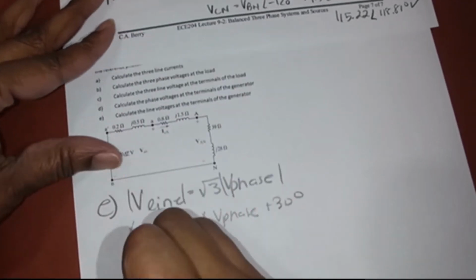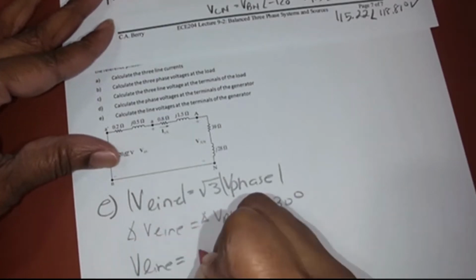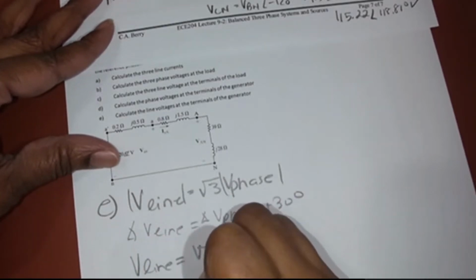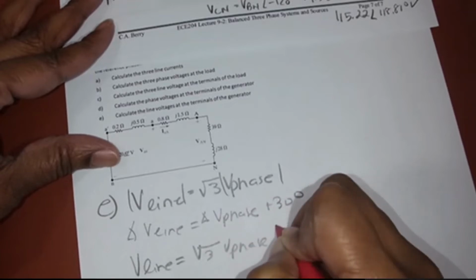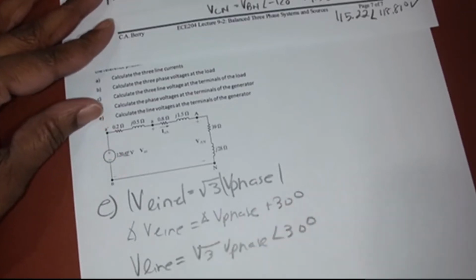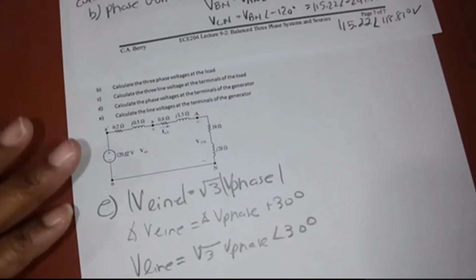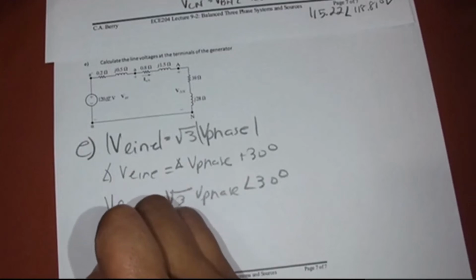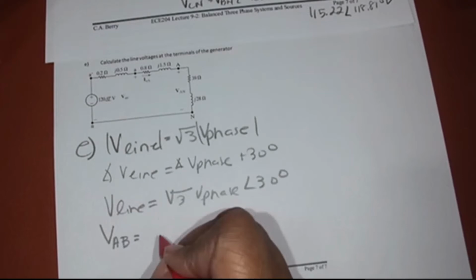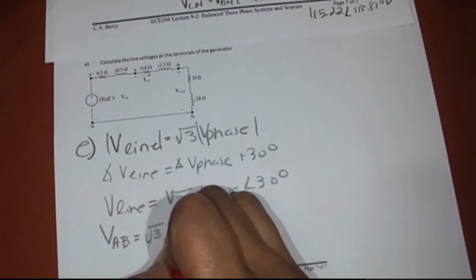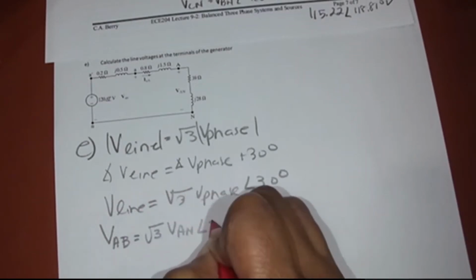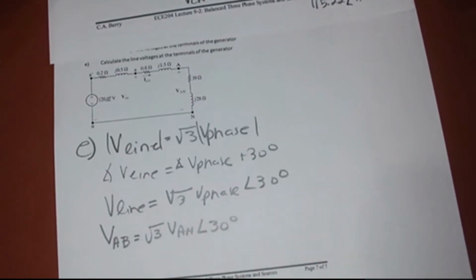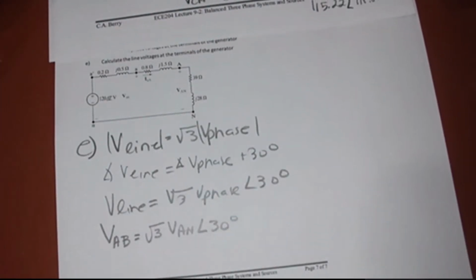Or you could write this all as one, as V line equals V phase times square root of 3, adding on an angle of 30 degrees. Okay, so that's what you're going to do. The first thing you want to find is VAB, and that's going to be square root of 3 VAN angle 30 degrees. Find VAB. And then once you find the first one, you just use 120 to find the rest of them.